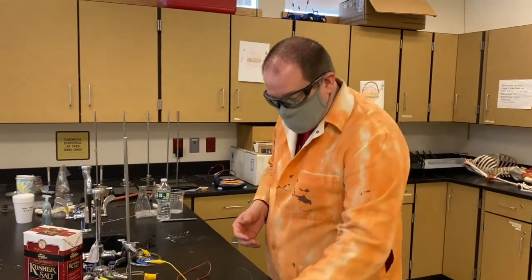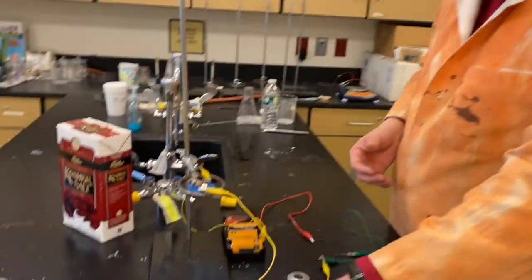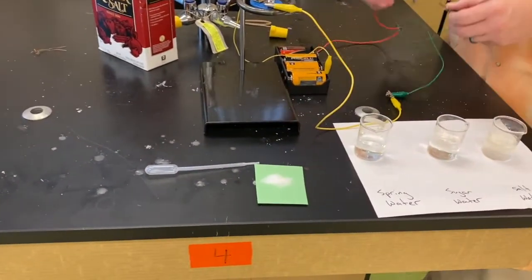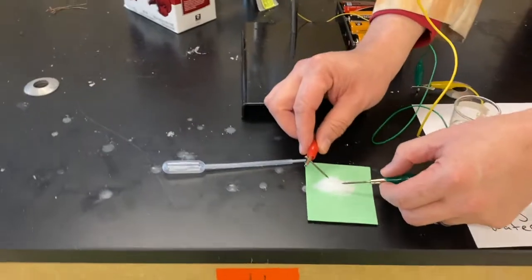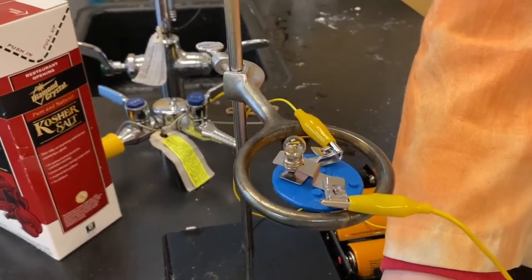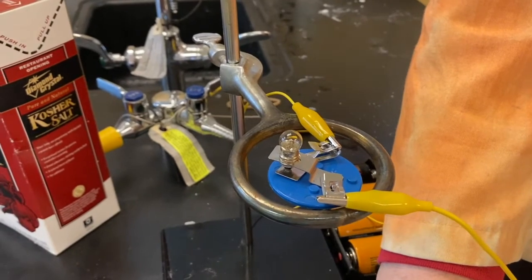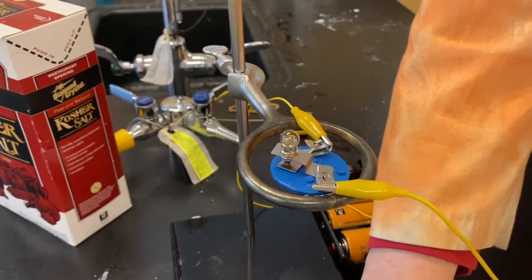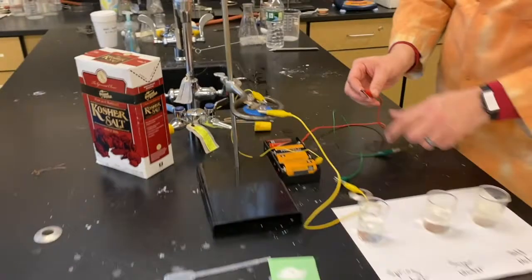So to illustrate that, we have some pure salt right here, our kosher salt. And we're going to show you that when we try to make that connection, notice nothing with the light. We're not getting anything going on. We're touching each side of the salt. The flow is not happening.